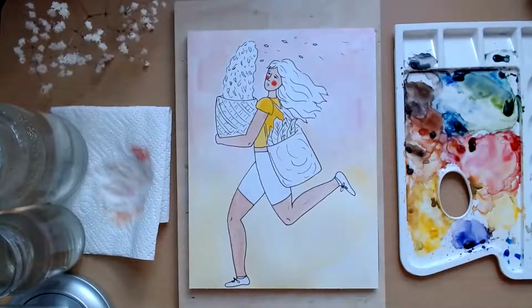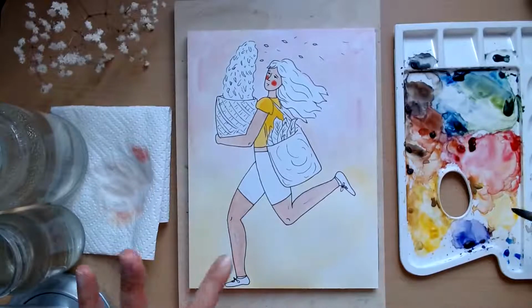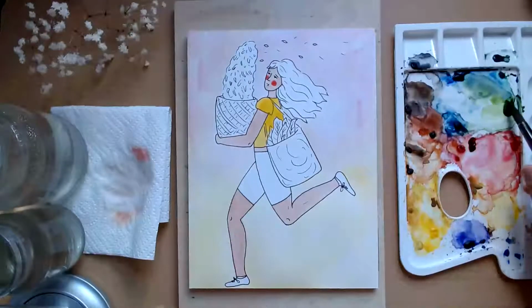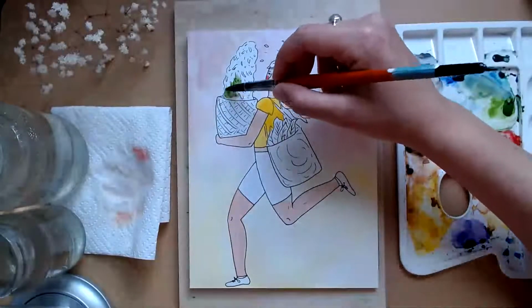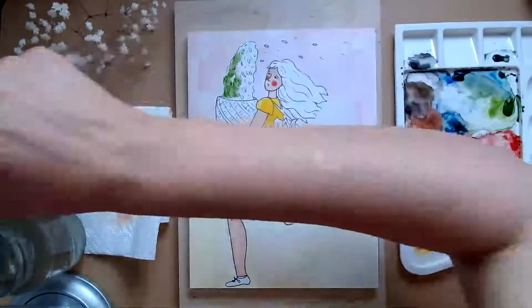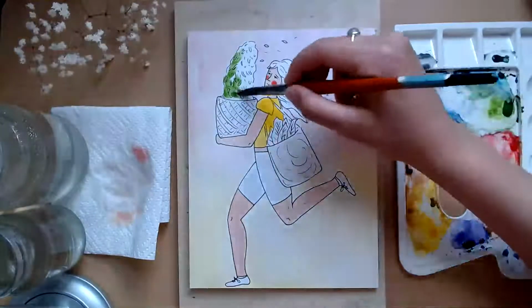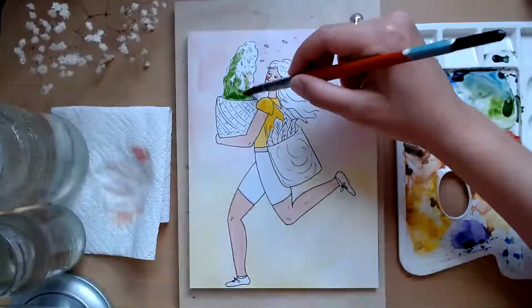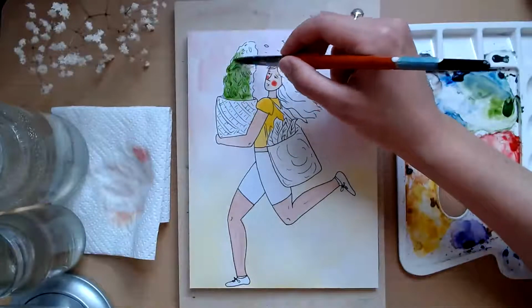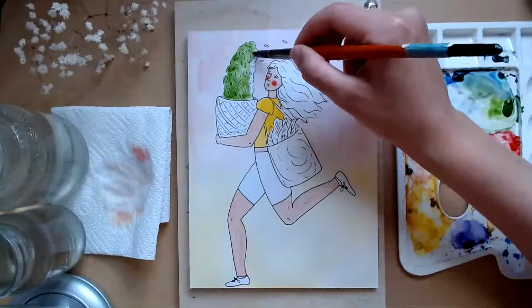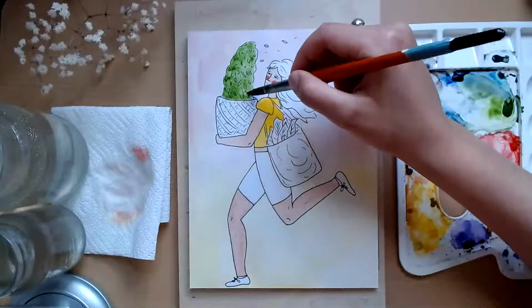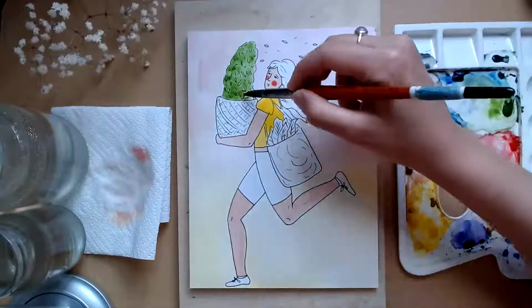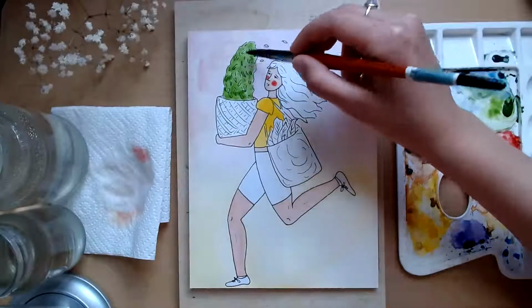Okay, so I've done my background. Happy with that. It's a very soft, cute background. Now I have to be careful, because if I touch that background, because it's quite wet, any colours are going to spread into that background, but that's okay. So I've got my plant. She's just come from the plant market, carrying her new fern that she's going to put maybe in her living room, because she's working from home now, so she wants the air to be nice.